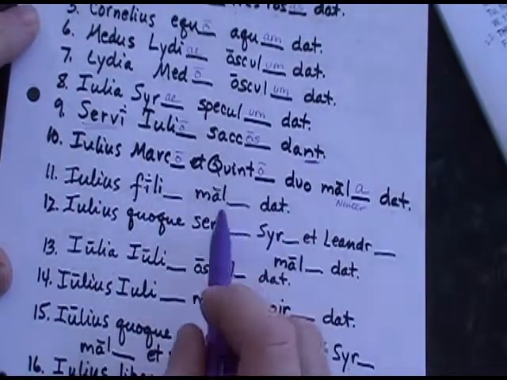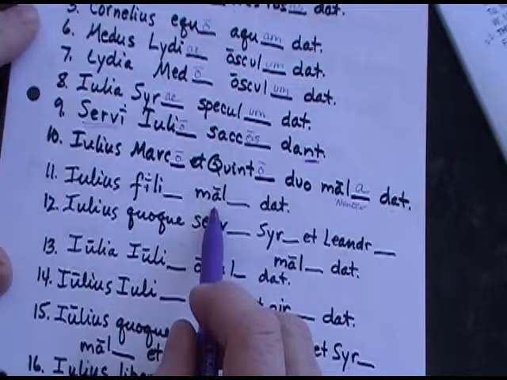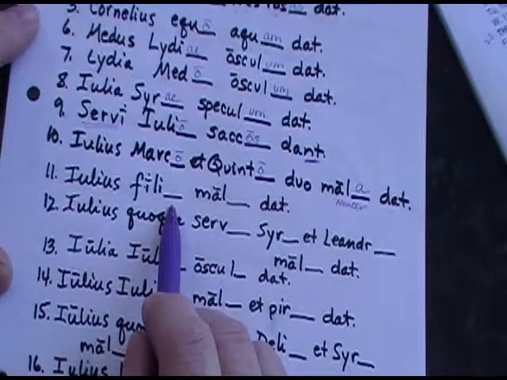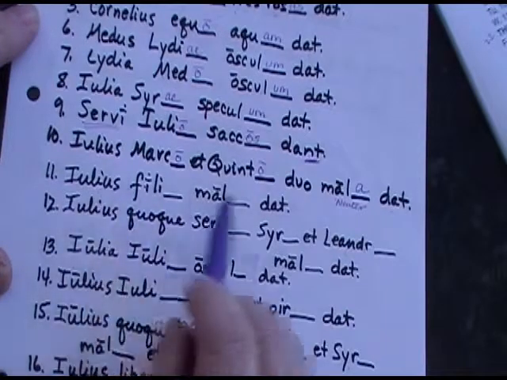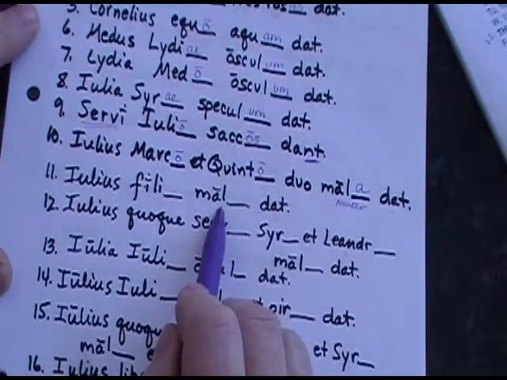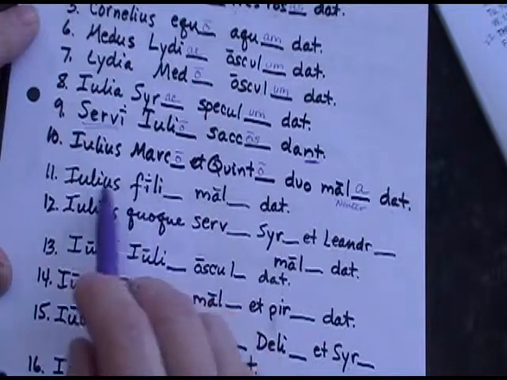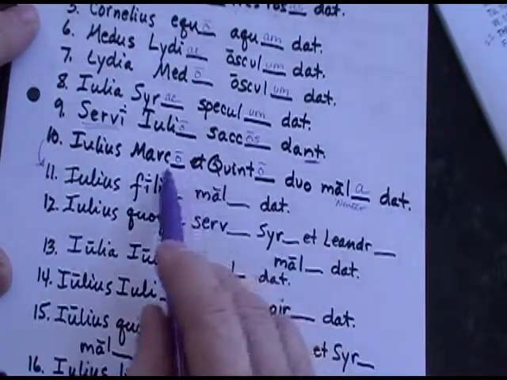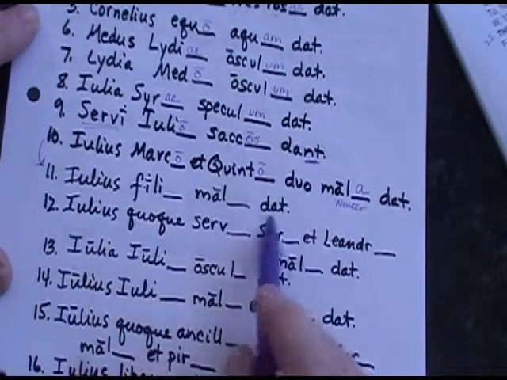Number 11, Julius is giving an apple, or apples, to his fīliīs. So this is sons. Julius gives apples to his sons, because it kind of follows from number 10. He gives 2 apples to Marcus and Quintus, and then this sums it up.